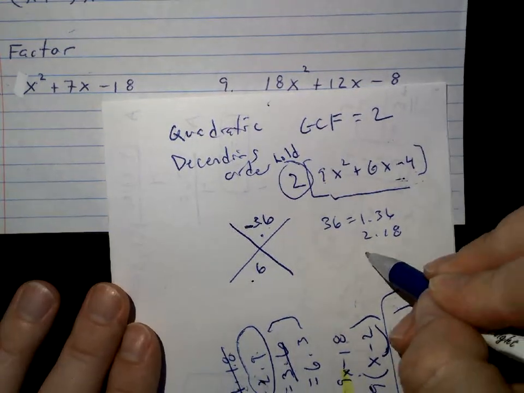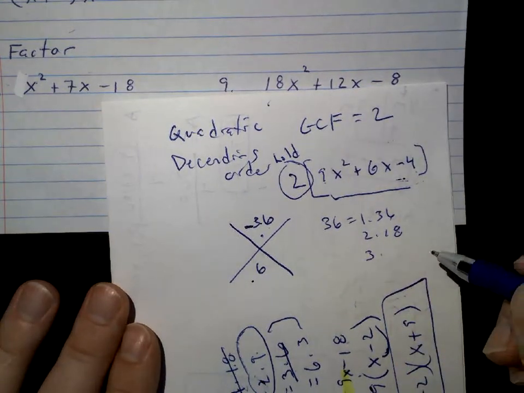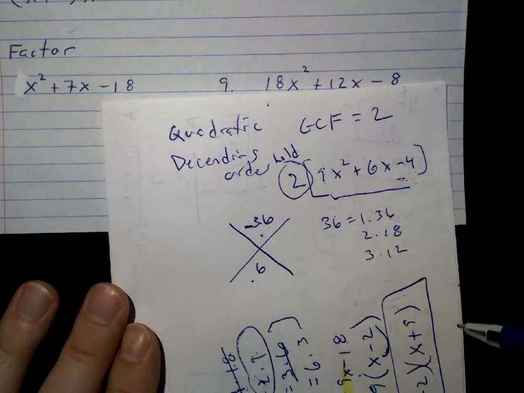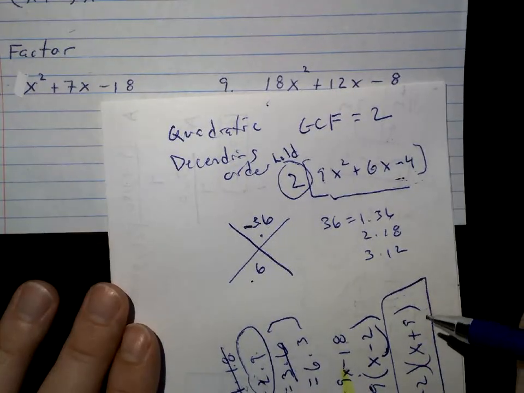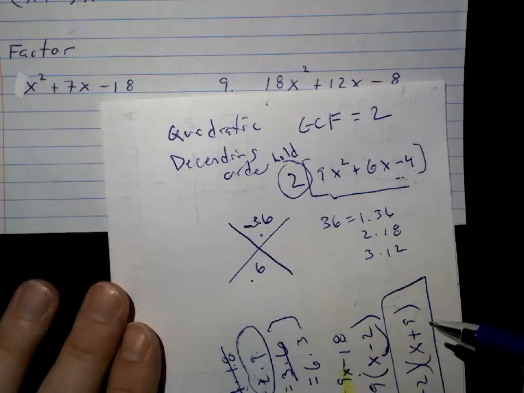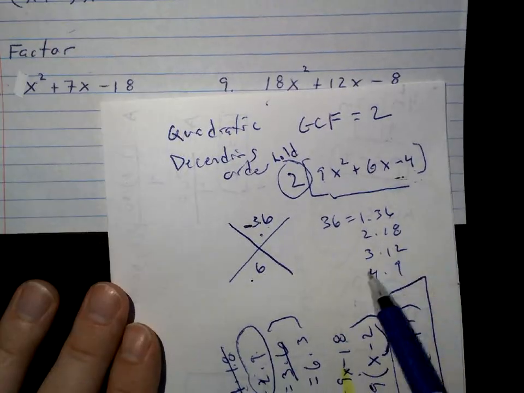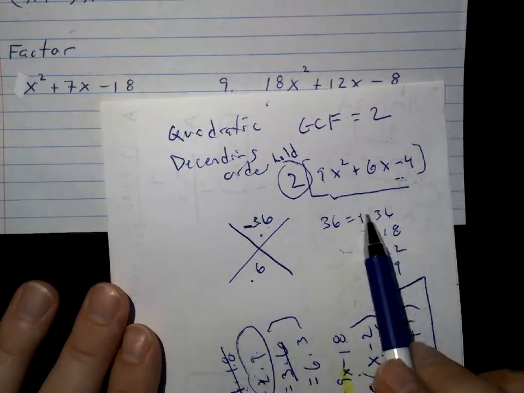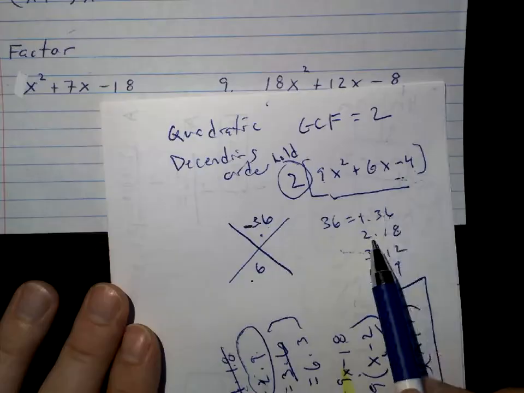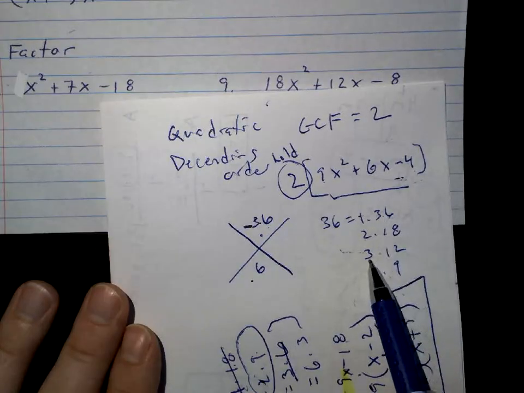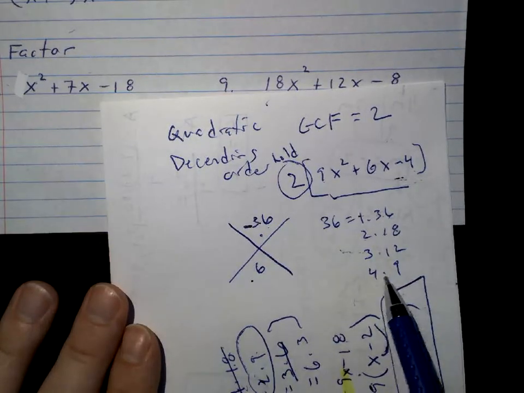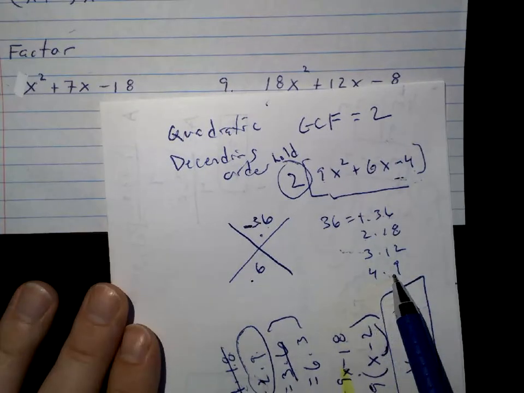Okay. Does 3 go into 36? Isn't that going to be 12? Just make sure my math is right there. I do believe that's right. And let's see, what else? What about 4? Well, yeah, 9 times 4 or 4 times 9. Is any of these numbers working? That's not working. That's not working. That almost works. That almost works too.